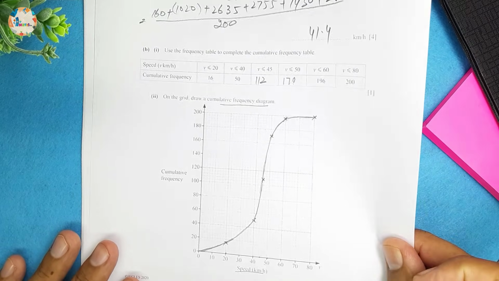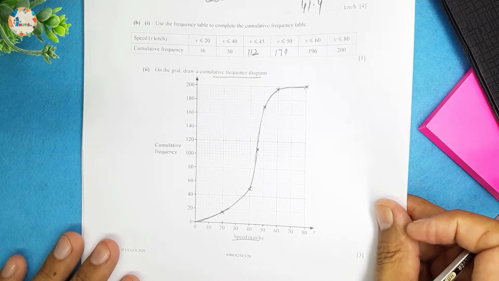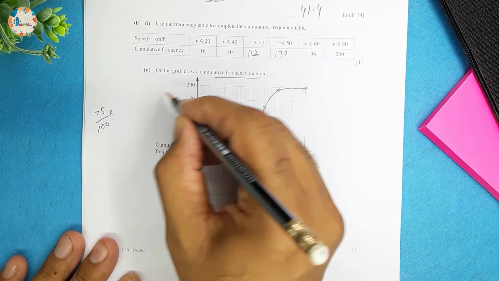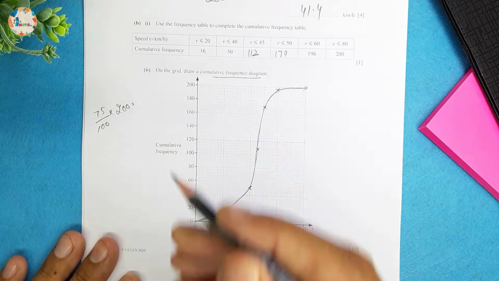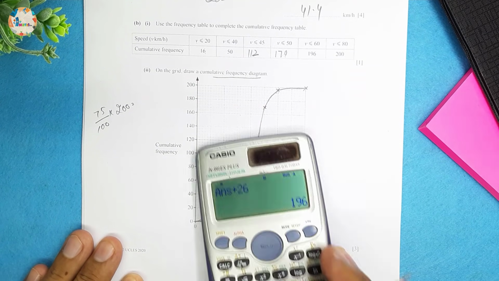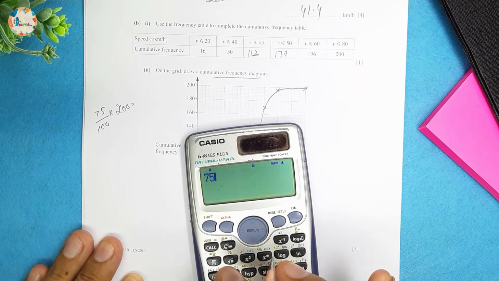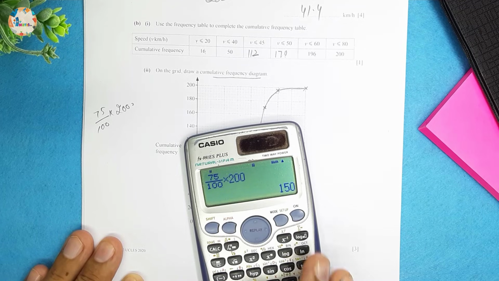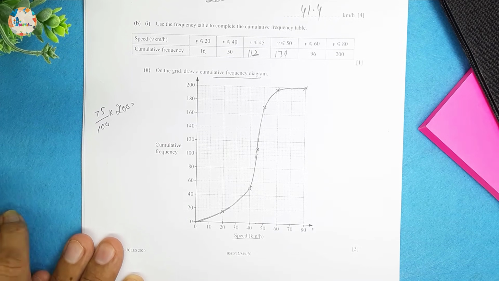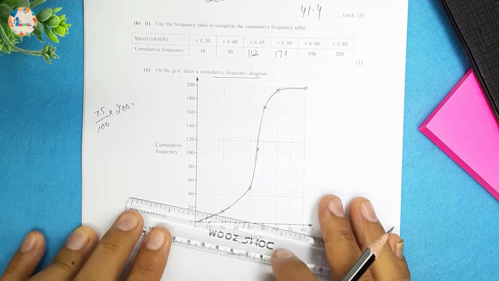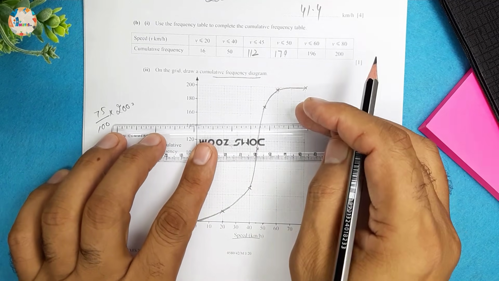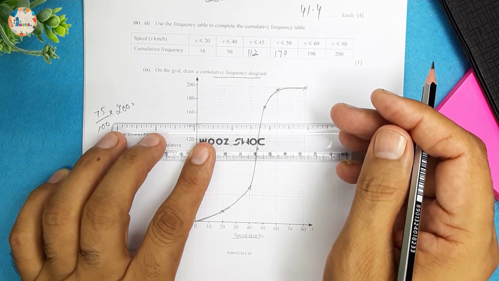So 75th percentile of 200 will be equal to, basically this will be 150, but I will show you how. So this will be 150. So for 150 we will check, 150 will be over here.